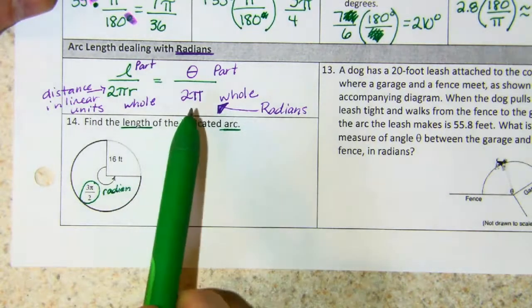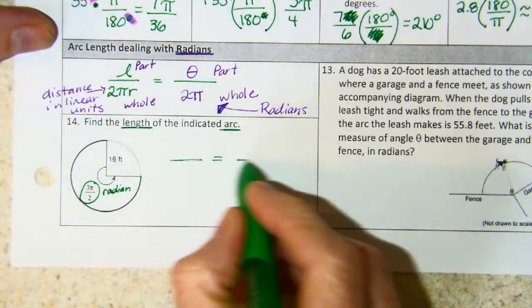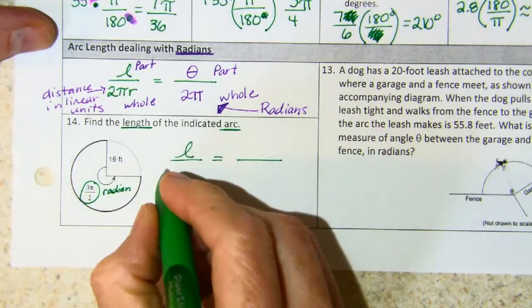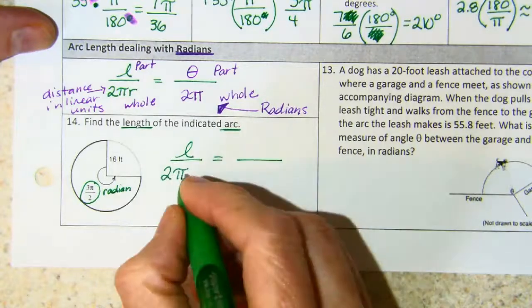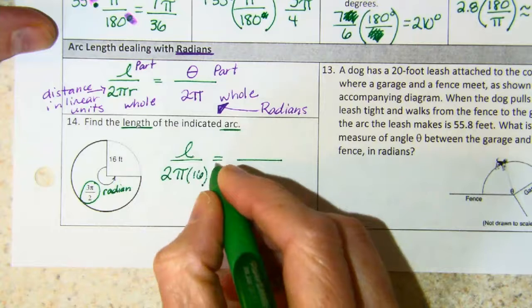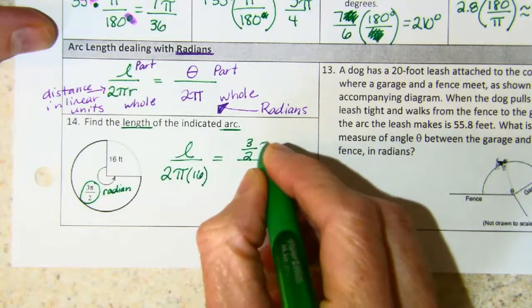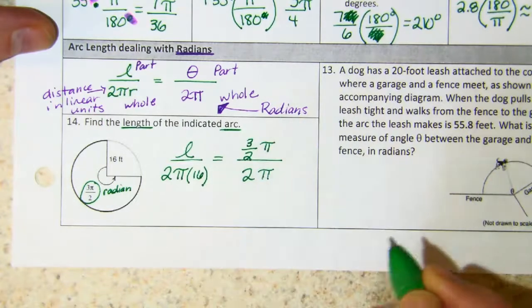Therefore we have to do this proportion. So we are going to do arc length, which is the bold part, over the circumference 2 pi r, r is 16, equals the radian 3 halves pi over 2 pi.